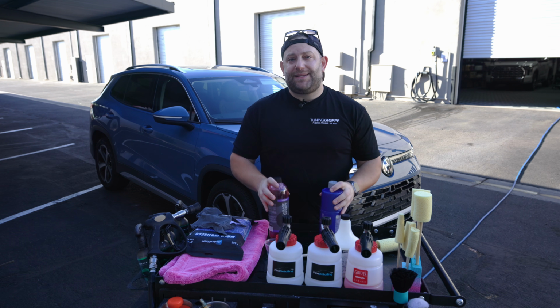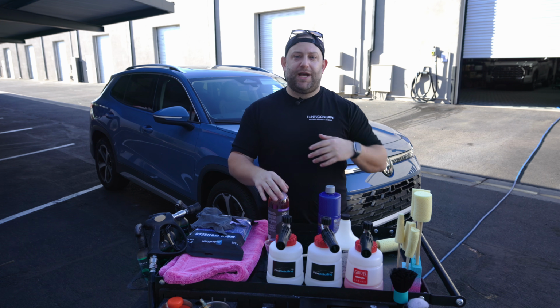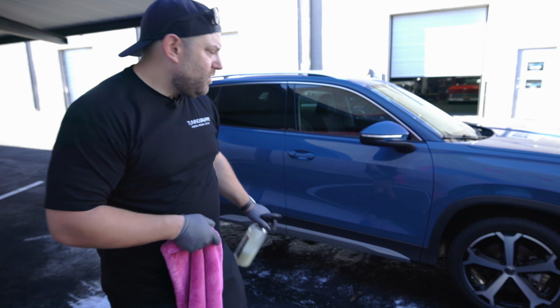And then what I like about acids too is they'll remove some lighter last step protections, your quick detail sprays, your lighter SiO2 protections.